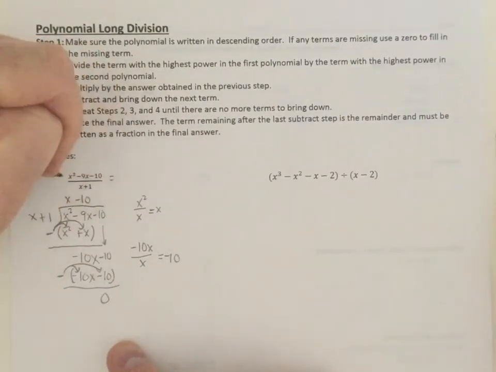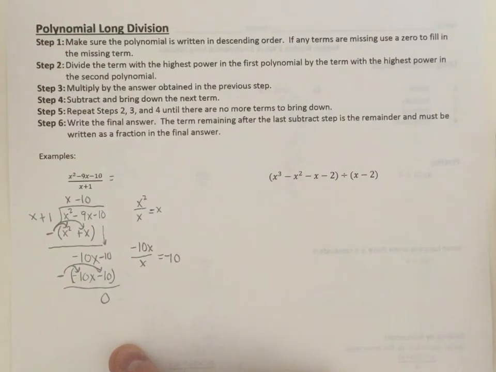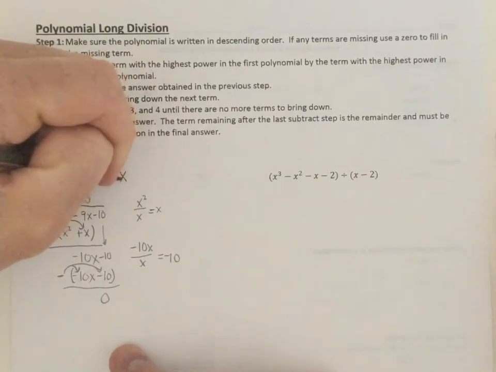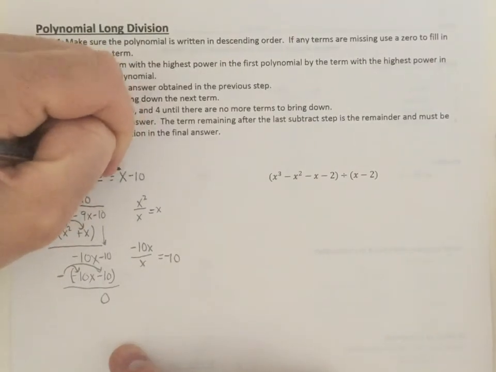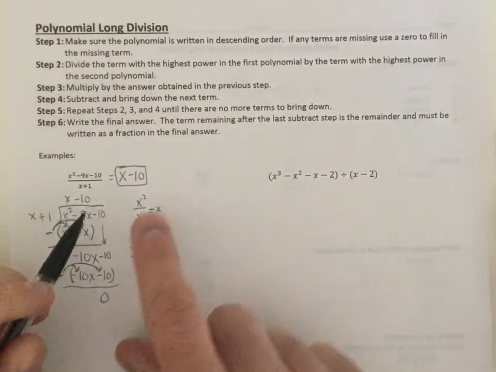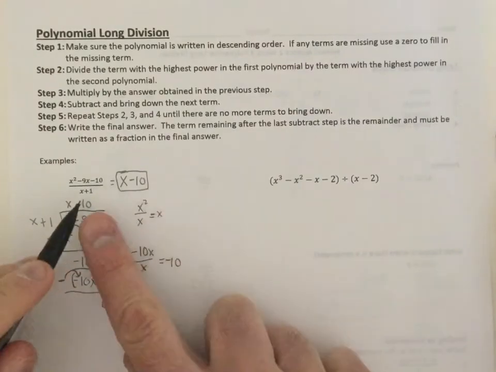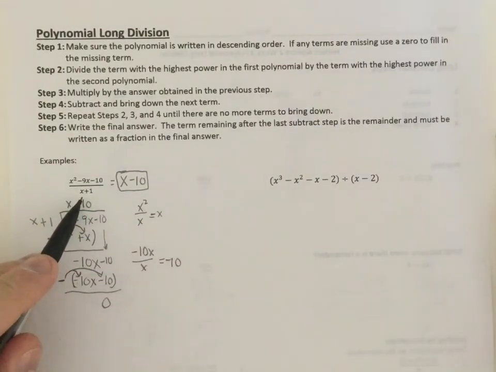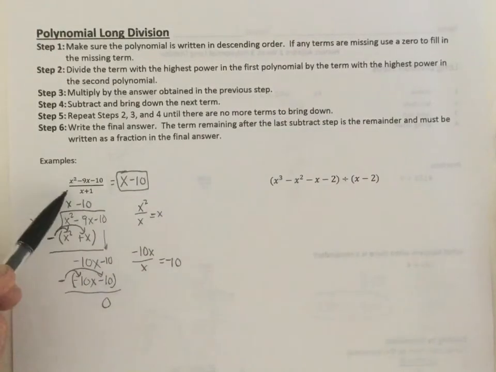So therefore, if I take x squared minus 9x minus 10 and divide that by x plus 1, it comes out evenly as x minus 10. And if you were to ultimately multiply x minus 10 times x plus 1, you would get x squared minus 9x minus 10. So it's almost like factoring.